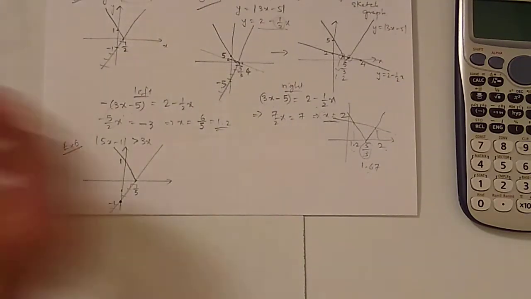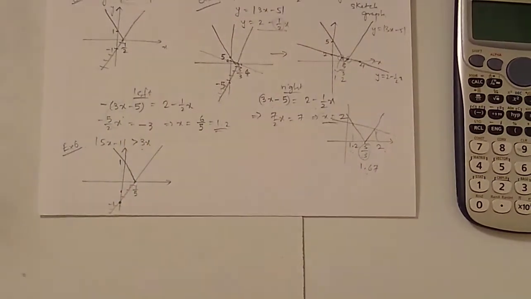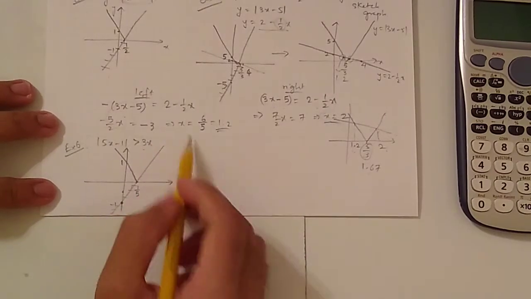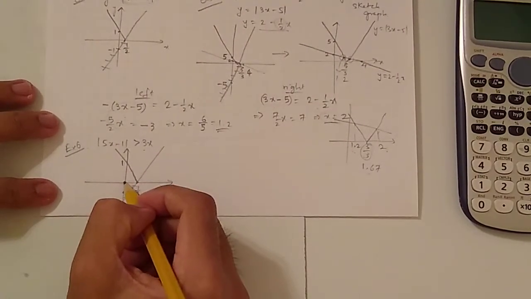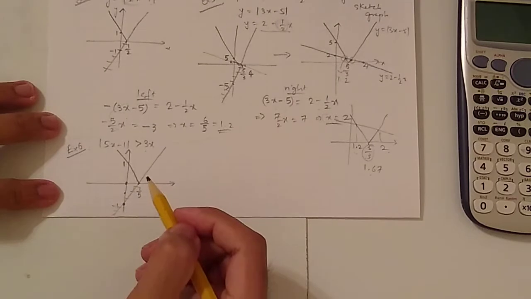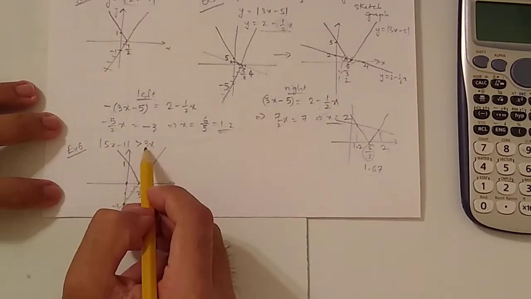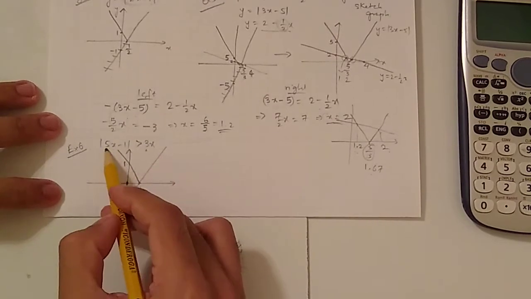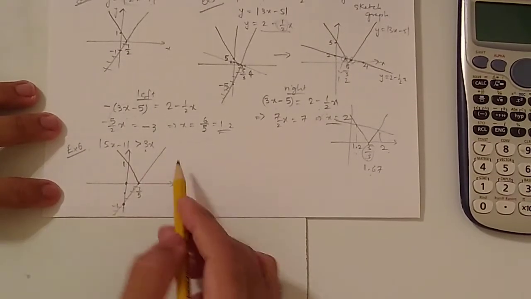3x has got gradient 3, and the y-intercept is 0, because it is 3x plus 0; 3x minus 0 doesn't make a difference. It is passing through the origin. Now, notice that it has got gradient 3. Gradient 3 is less than gradient 5, therefore it is going to be less steep than this graph.